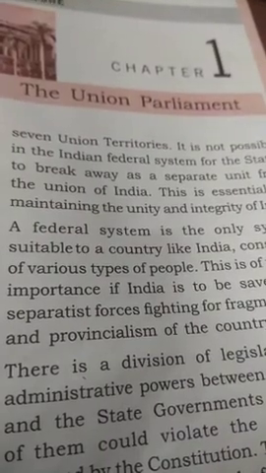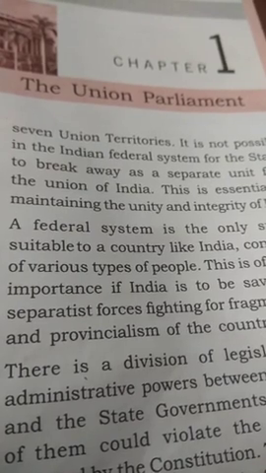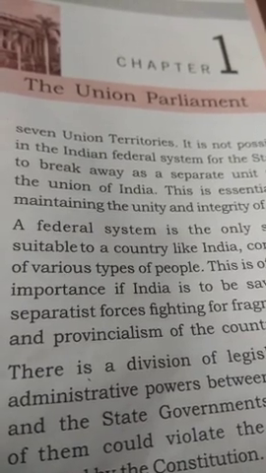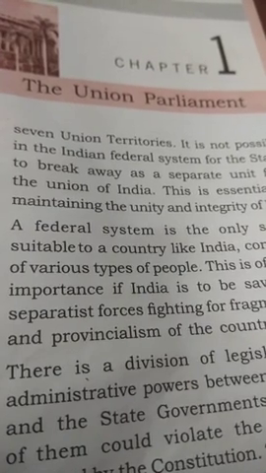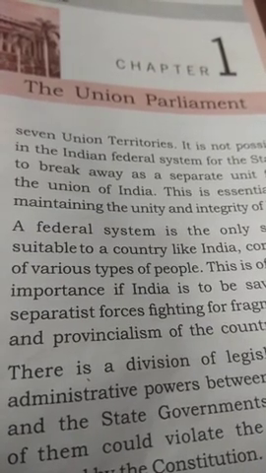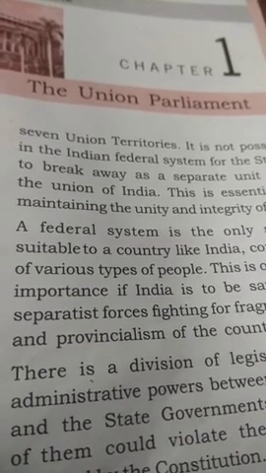Hello students, welcome back to 10th class Civics chapter 1, the Union Parliament. In my last video, we have read the federal setup in India, the importance of the federal setup and the non-federal features or the unitary features.